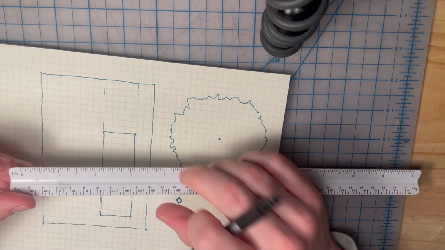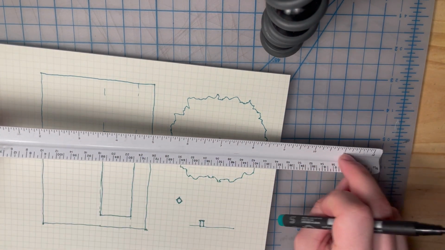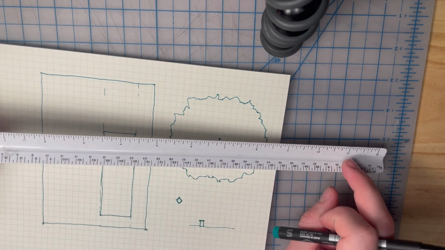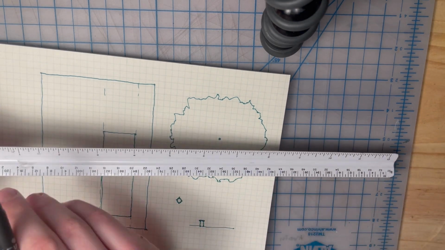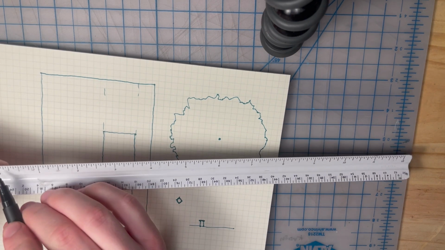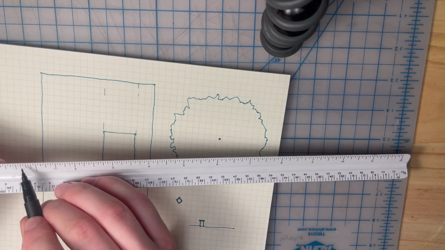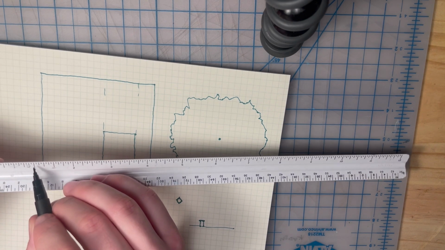So your 16th inch scale actually is your normal kind of inch increment ruler. But now every single one of these tick marks is 1 foot. So once you get to your 1 inch mark, that's 16 feet.